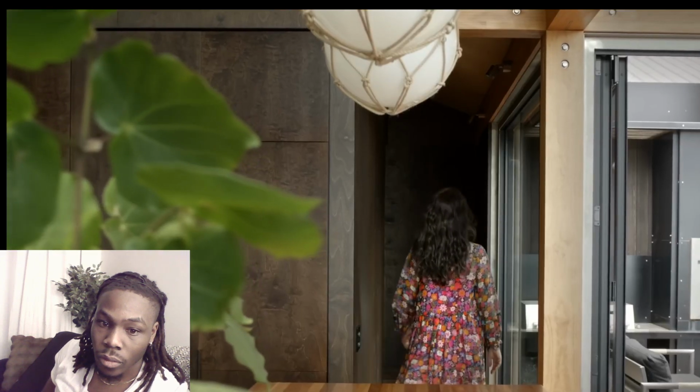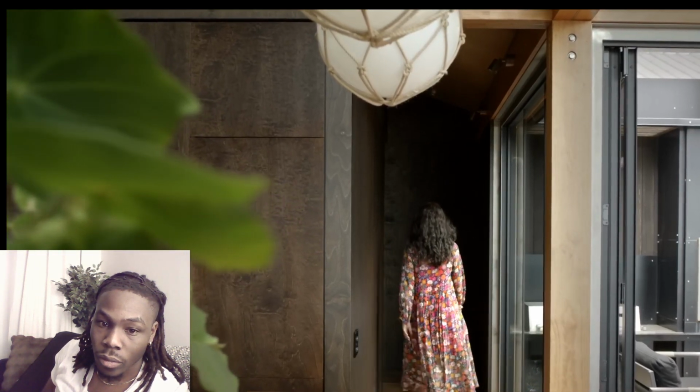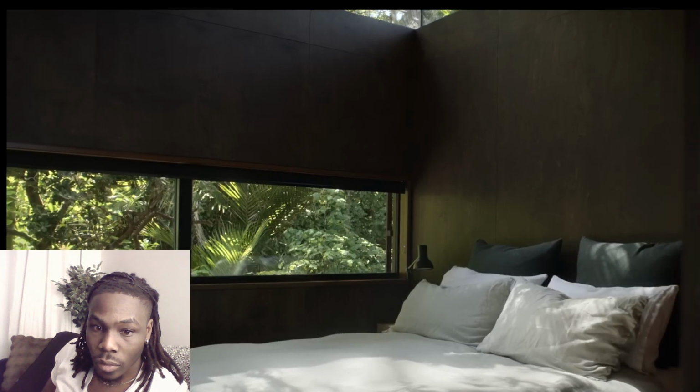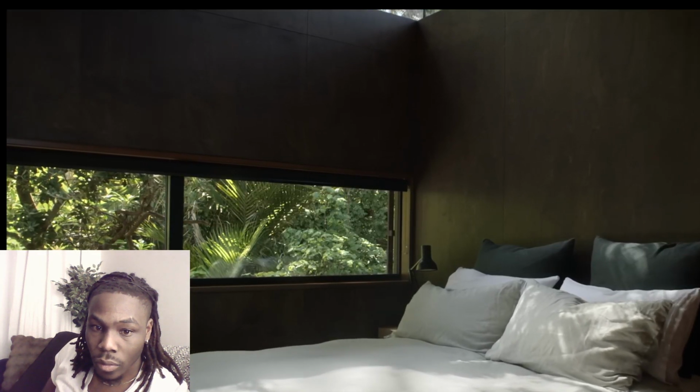There's a circulation system which wraps around the open courtyard, which gets you to three bedrooms around the back, and bathrooms attached to those.